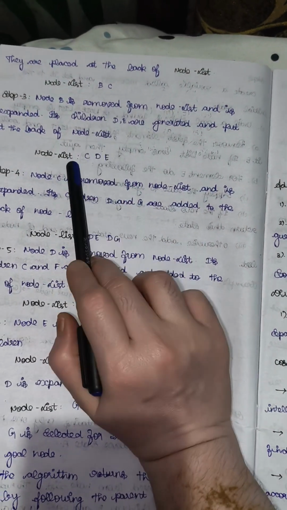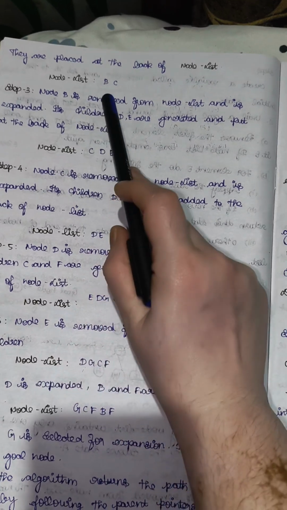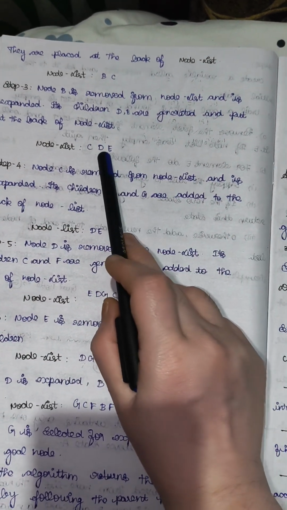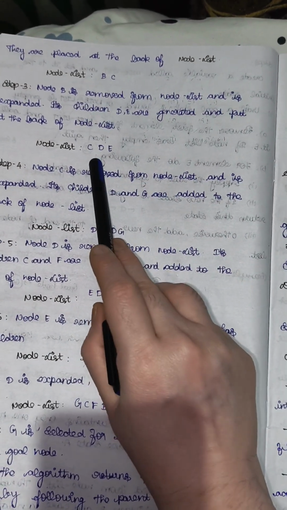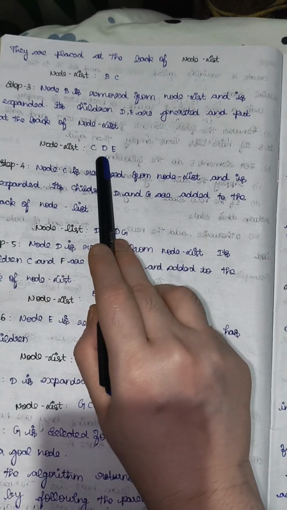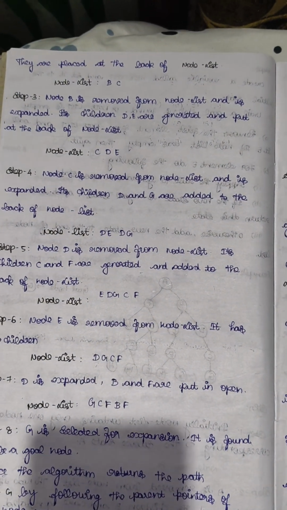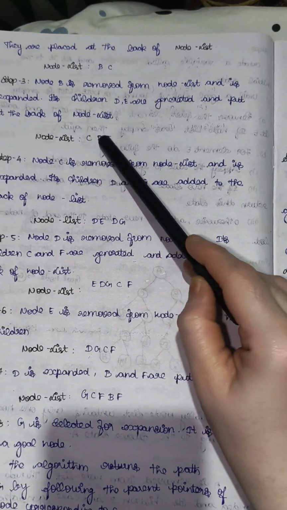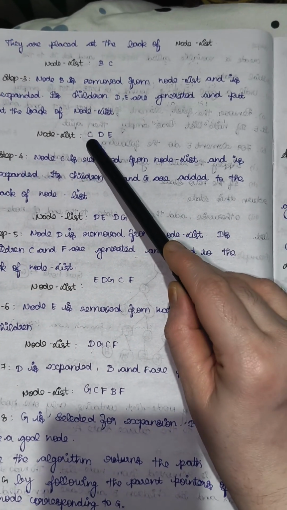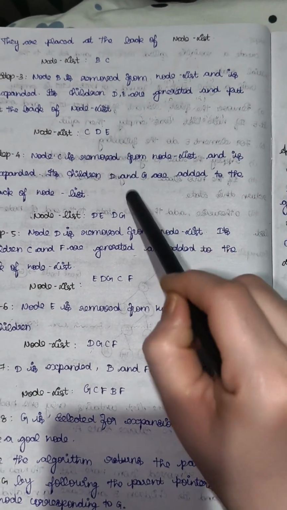As for C, I have written it in the next step, and instead of B, I have written the child nodes of B, that is nothing but D and E. In the next step, I have to remove this C and add the child of C at the back of D and E.